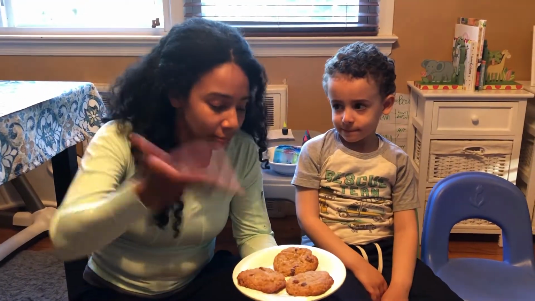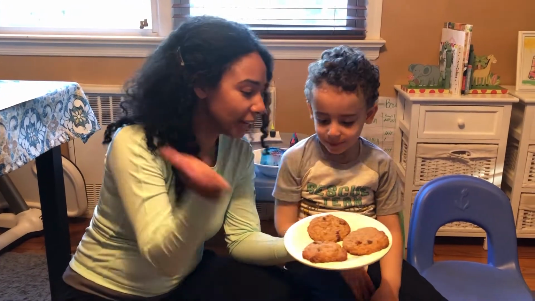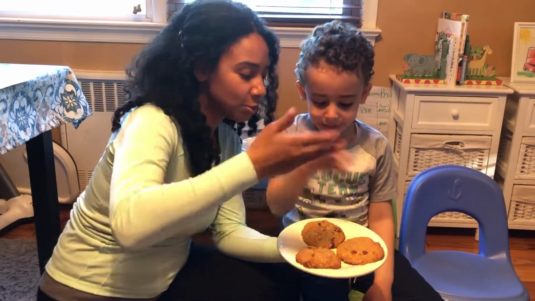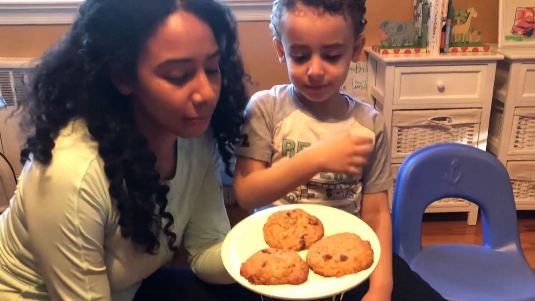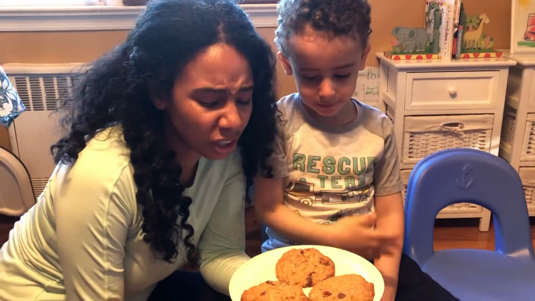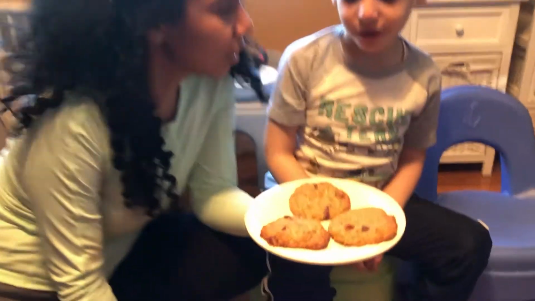Well, that smells so good, right? Let's help our friends, if they can smell it. Can you smell that? Oh my goodness, guys. Sedimentary Rock Cookies. They look amazing. Are you ready to try them out?